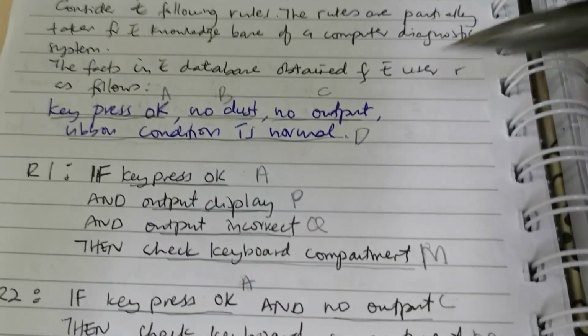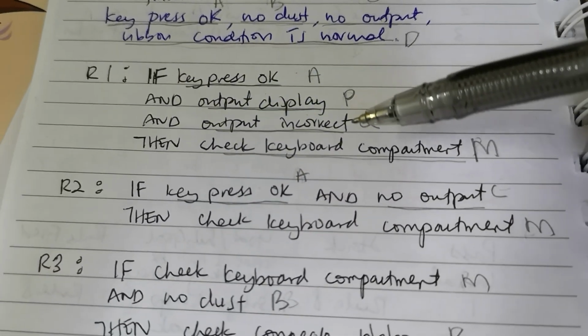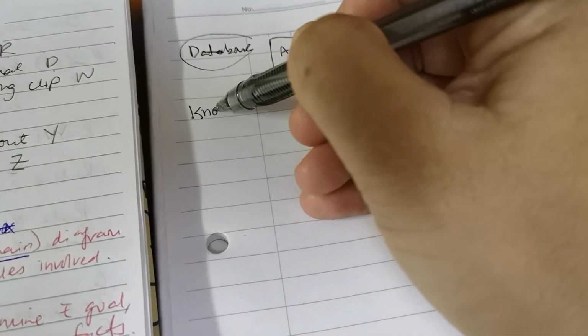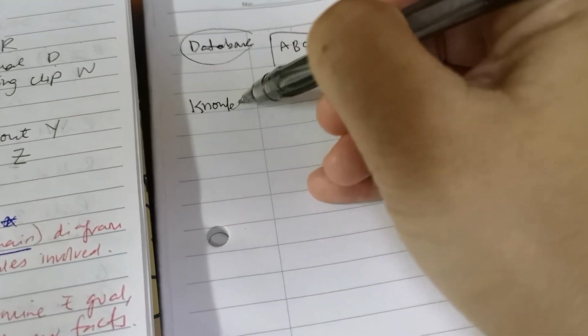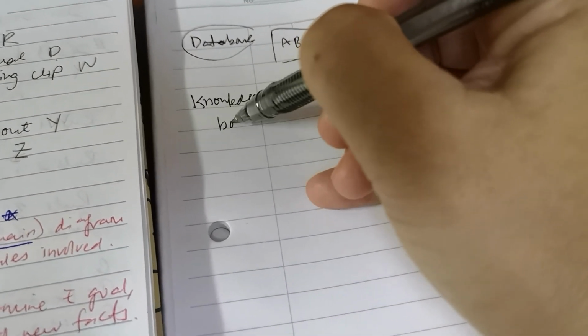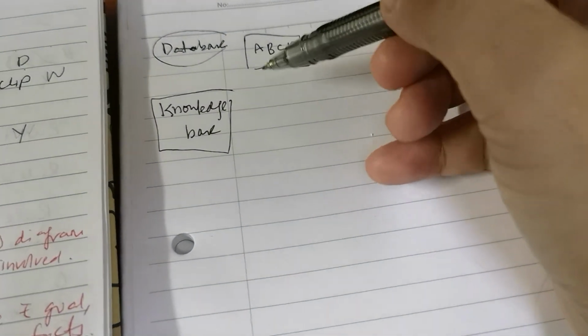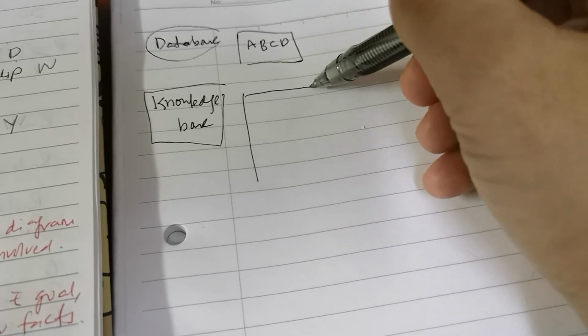Next, let us move to the rules. Rules are stored in the knowledge base. So we have one place we call the knowledge base. What do we store? We store the rules. Here are the rules.